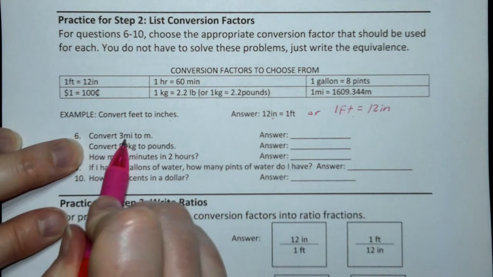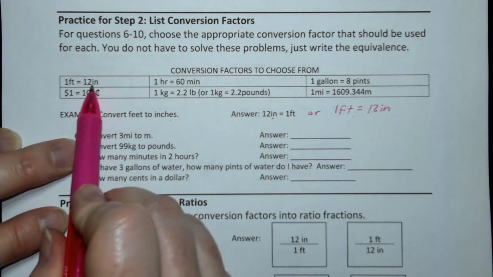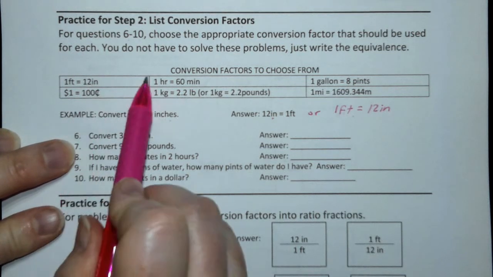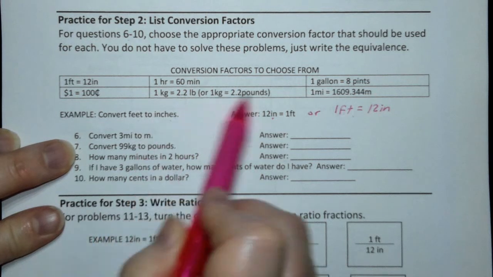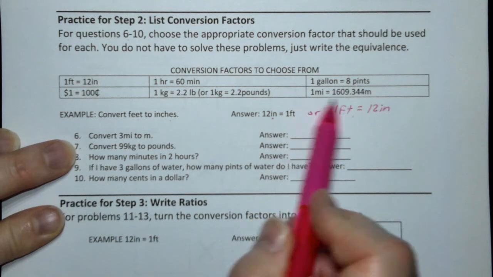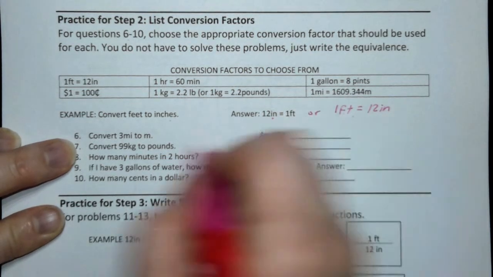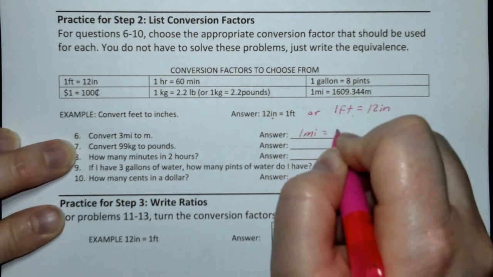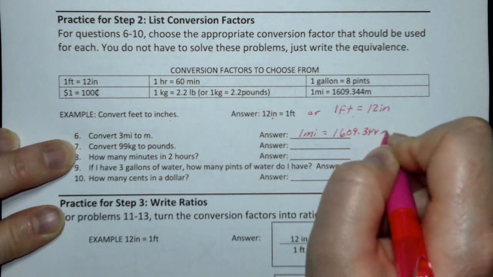So convert 3 miles to meters. Am I going to use this one? How about this one? Miles and meters? No? Miles and meters. So we're going to use this one. 3 miles to meters. 1 mile equals 1,609.344 meters.